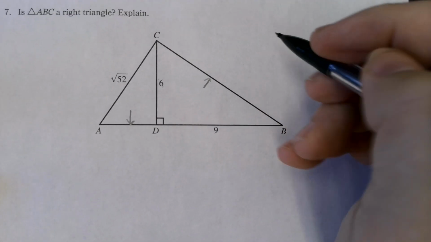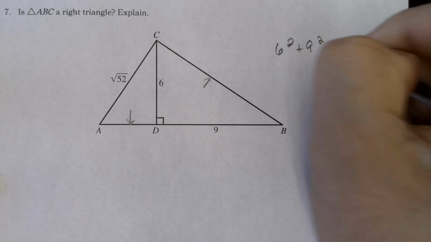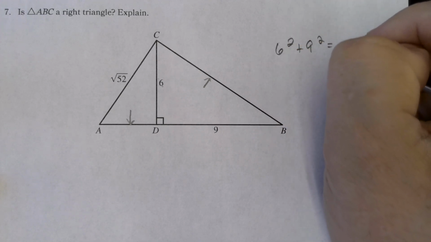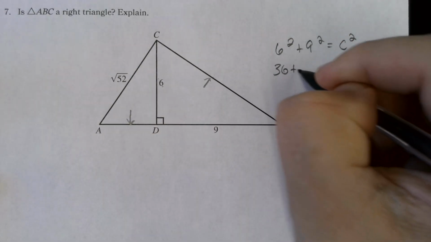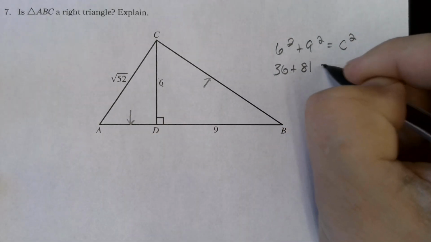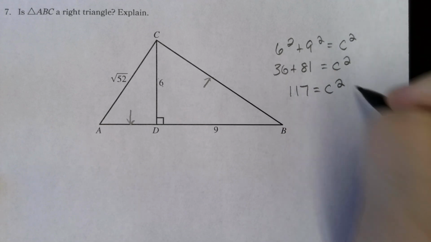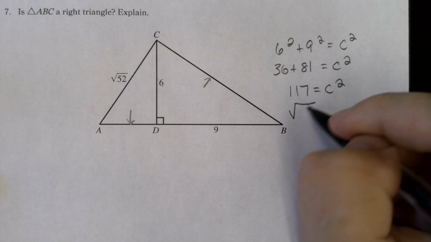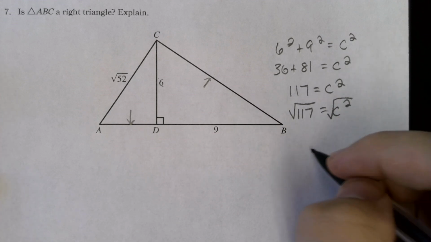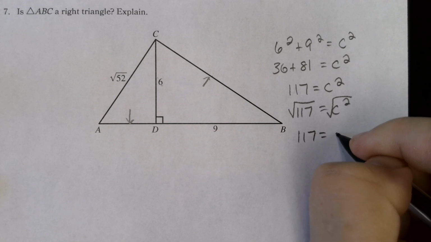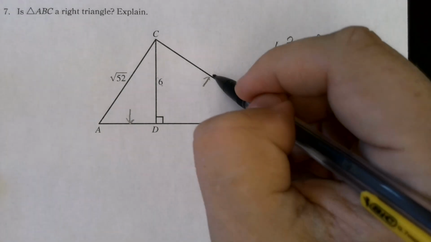I can say 6 squared plus 9 squared equals C squared. Well, 36 plus 81 gives me 117. And in order to figure out what C is, instead of C squared, I take the square root. 117 is not a perfect square, so we're going to leave it as the square root of 117.